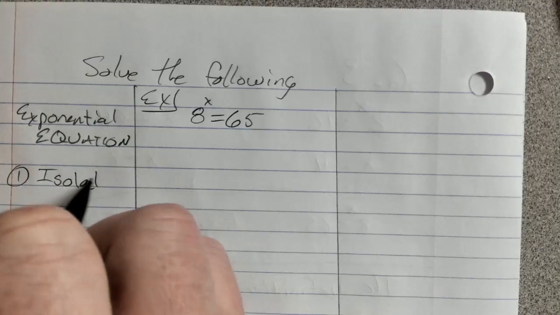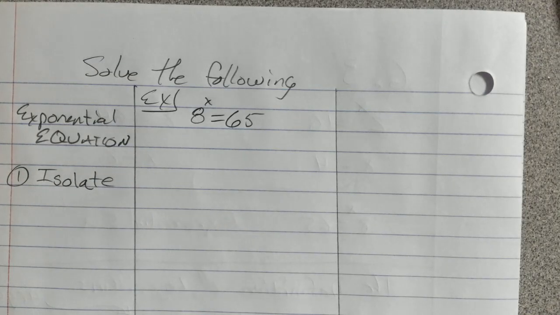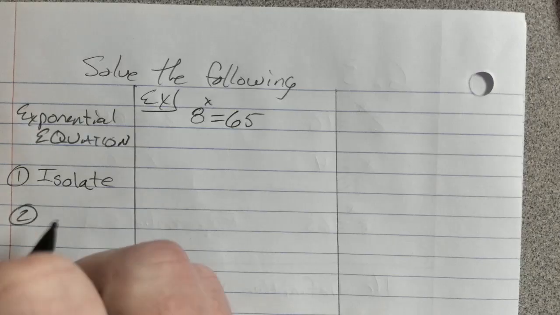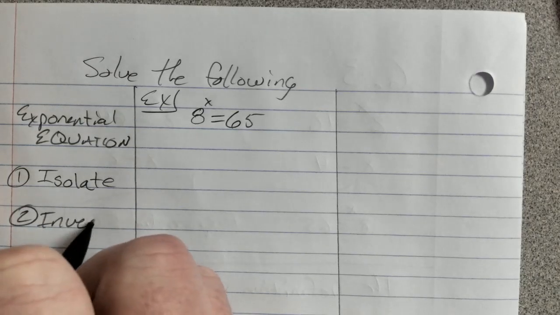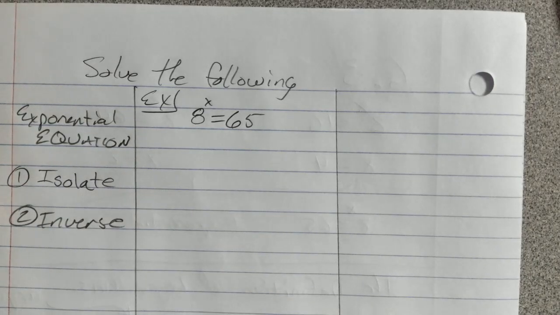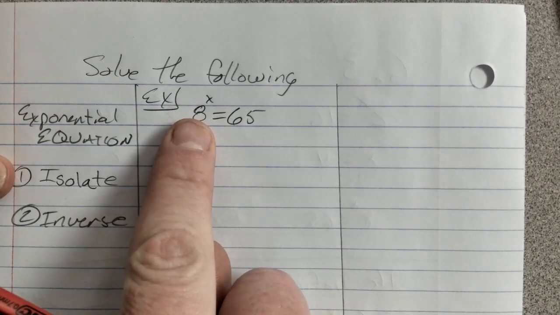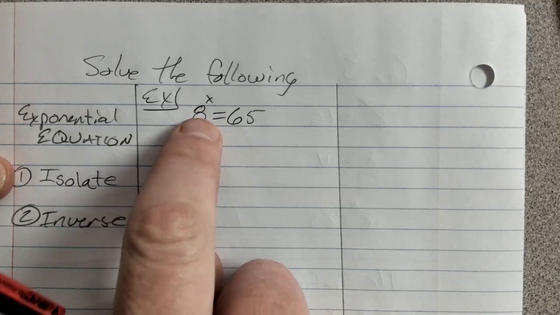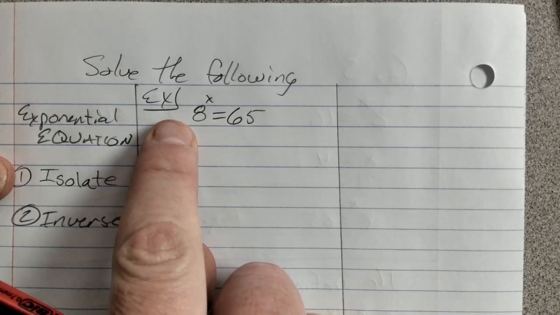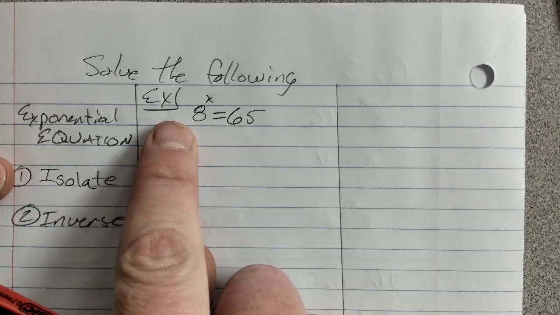Isolate. Yeah, but I kept thinking step 2 is going to be inverse. Right? So first thing I want to do is isolate that term that has the variable. Does 8 to the x have a number in front of it that's being multiplied? No, so I don't need to get rid of that.